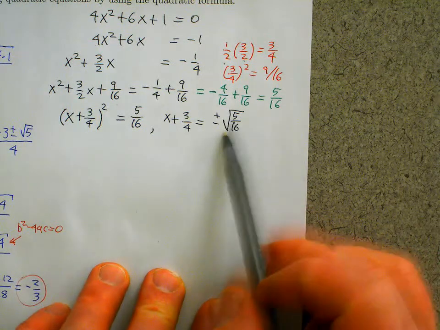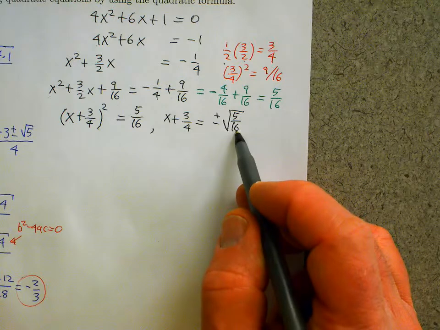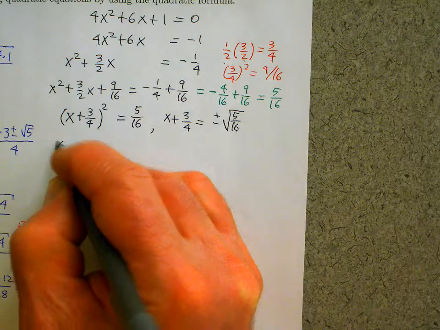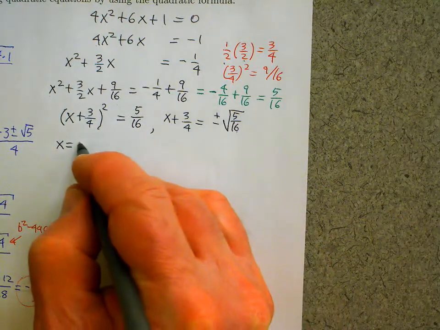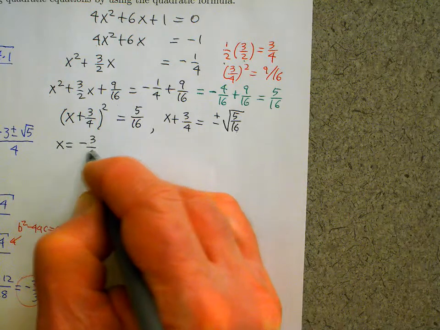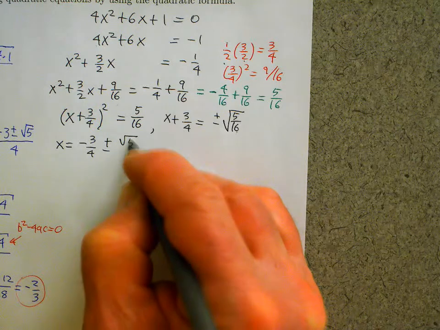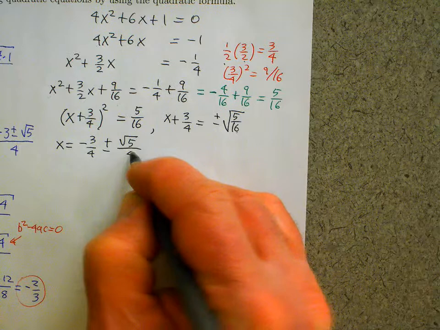The square root of 5/16 can be simplified because the denominator 16 is a perfect square. So in the next step, we'll do a couple of things. We'll subtract 3/4, so we get x equals negative 3/4, plus and minus the square root of 5, divided by the square root of 16, which is 4.